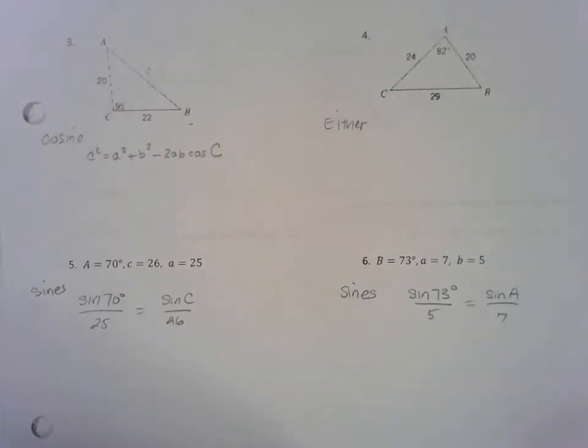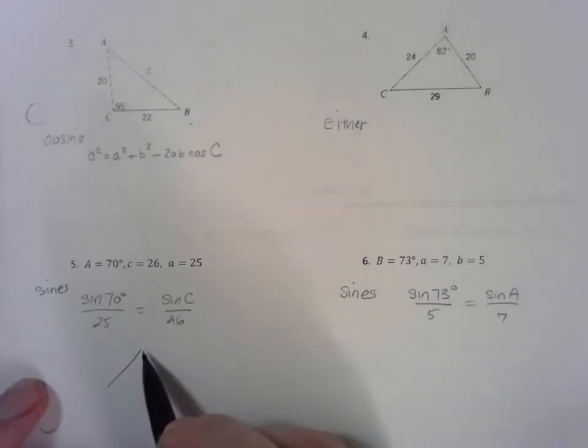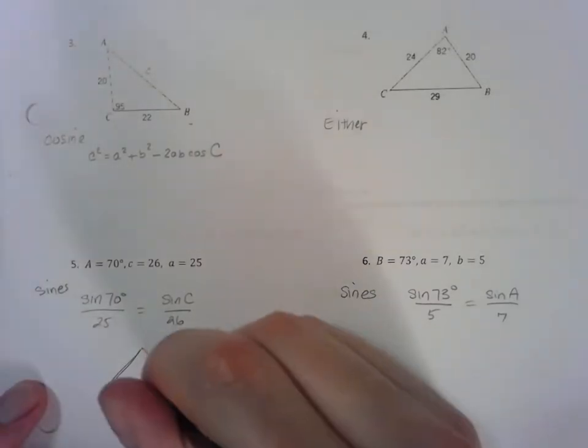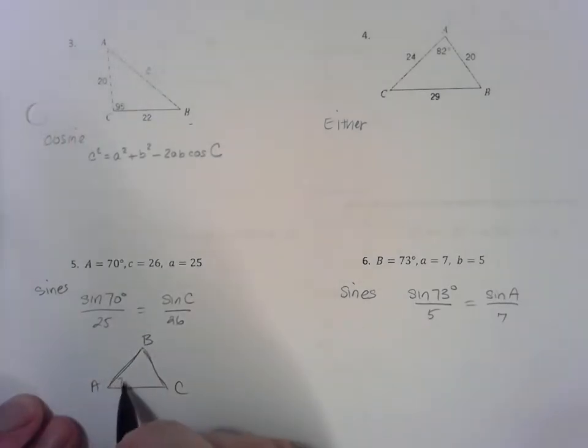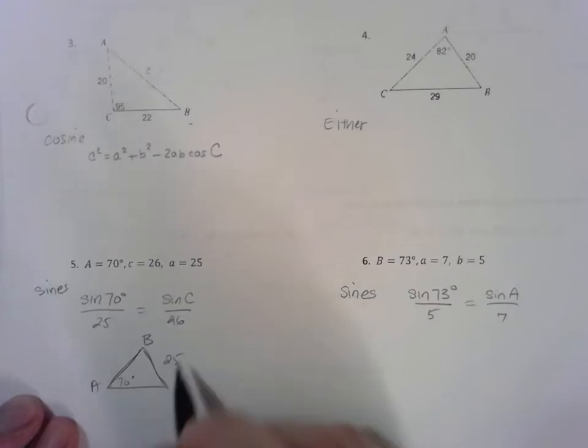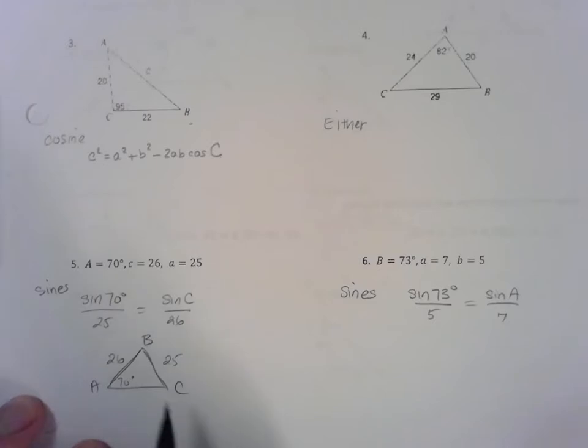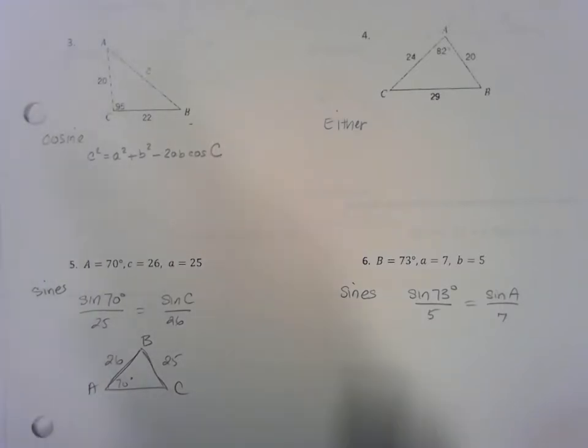So here's the thing. Now I'm worried because I don't have pictures, and usually what helps me to determine if it's ambiguous case is seeing these. So I'll draw a quick sketch, label as best as I can A, B, and C. So A is 70 degrees, 25. Angle C, we don't know. 26. Look what it is. Small side, long side, angle. This would be the ambiguous case. So we have to be careful about question number 5.